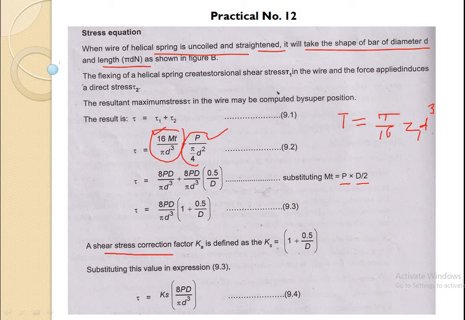A shear stress correction factor, if we take into consideration the shear stress, then we have to use this Ks. We have seen the Wahl's correction factor. And if we are designing the spring by taking into consideration shear stress factor, then the shear stress factor is Ks. This whole bracket is the Ks.